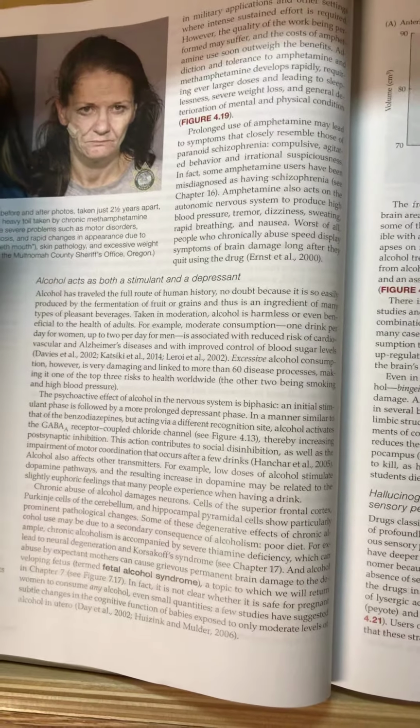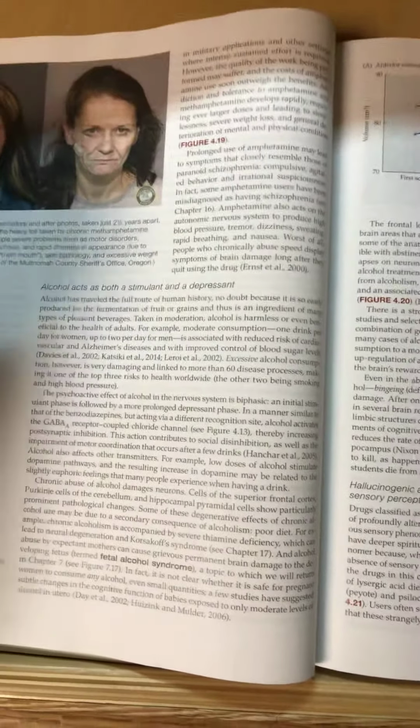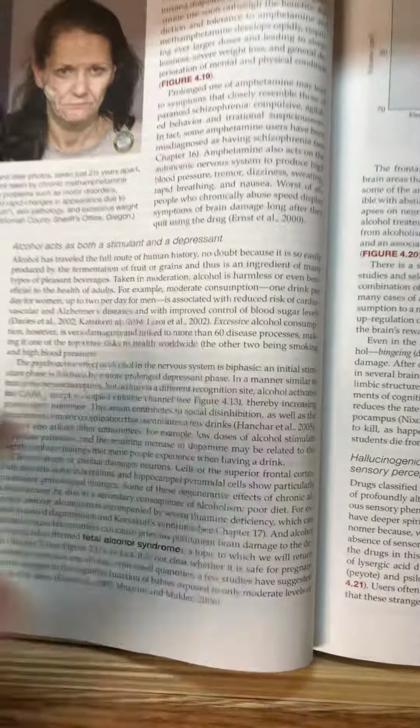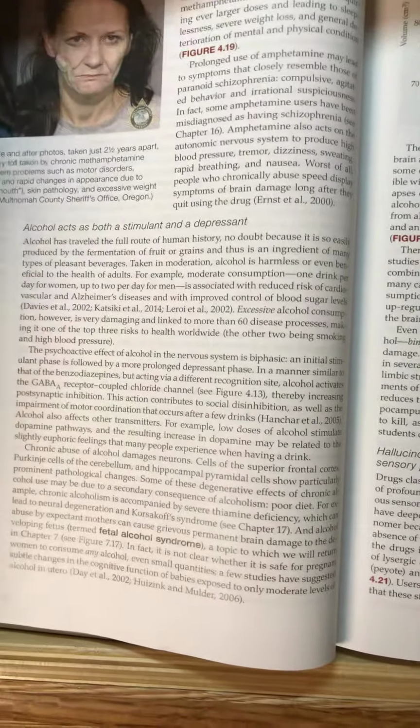Excessive drinking is known to be the cause of over 60 different kinds of diseases. We should know not to drink if you're pregnant because you might harm the baby inside you, putting it on a spectrum of fetal alcohol syndrome.